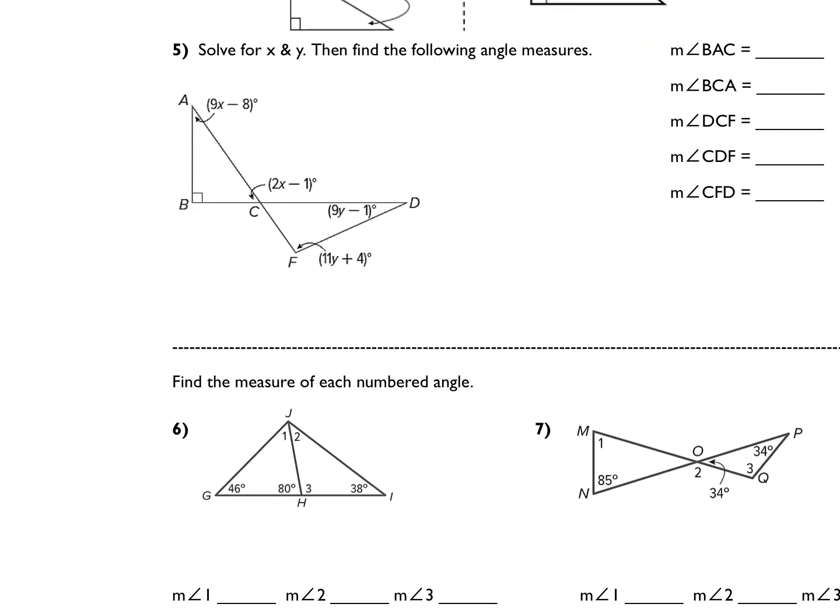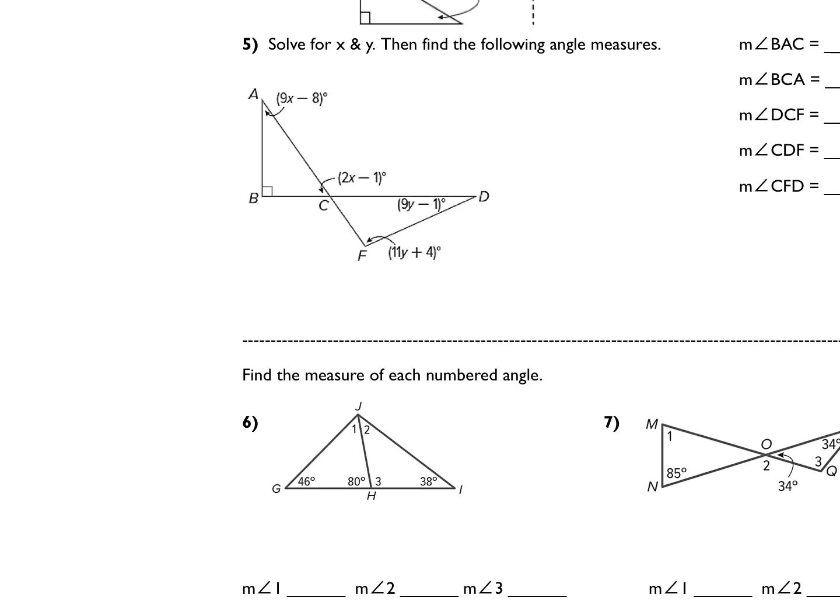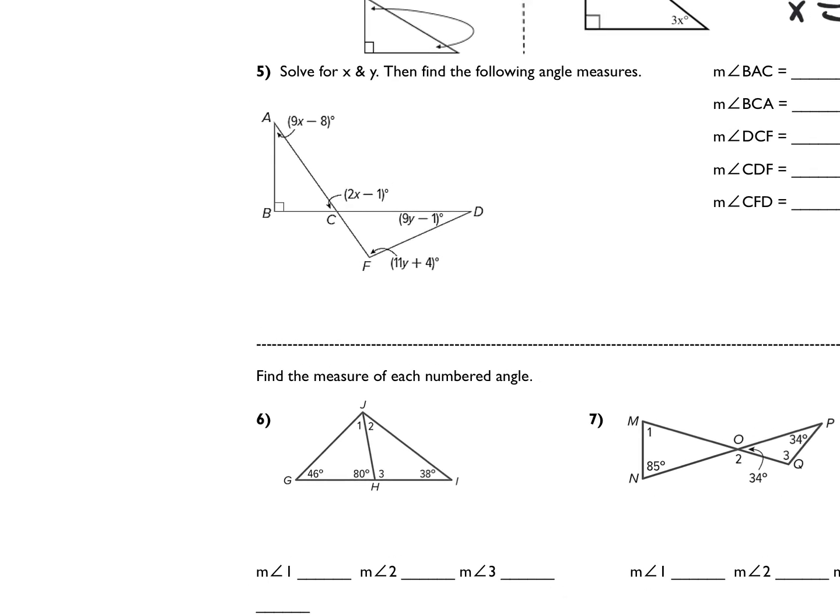Now, for that next one, we're looking to find x and y. I'm going to solve for x first. I'm not sure how you could solve for y first, so I think you have to solve for x first. So we're going to do 9x minus 8 plus 2x minus 1 equals 90.